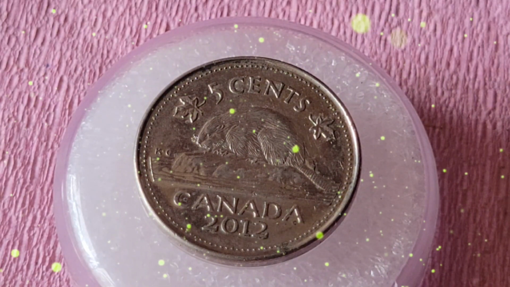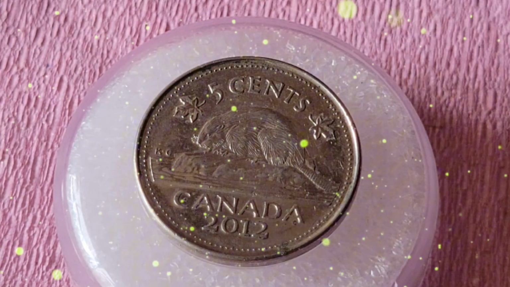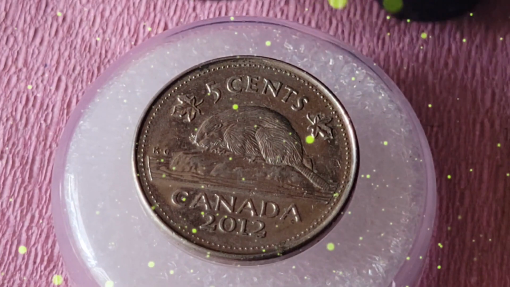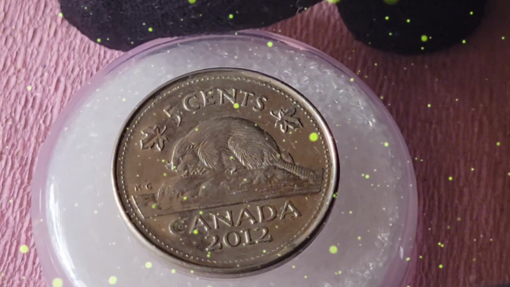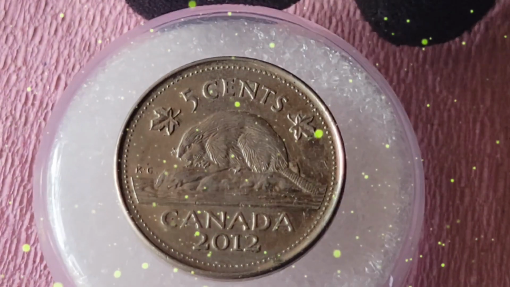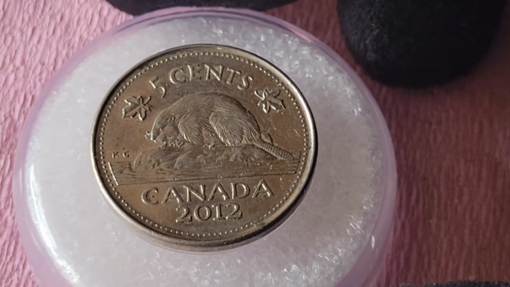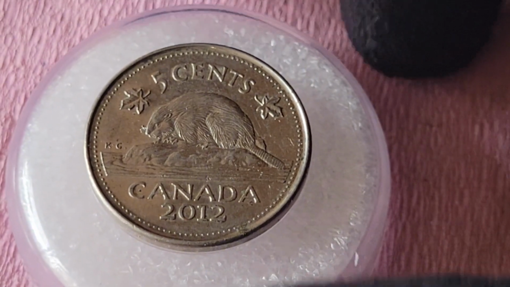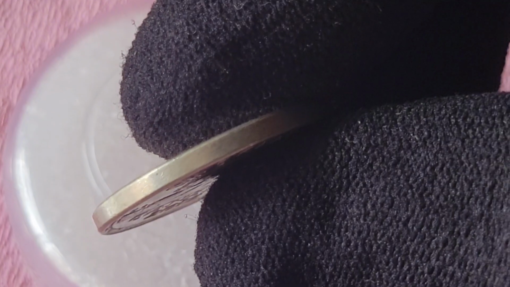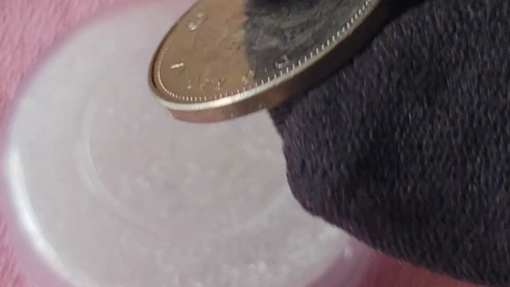The current value of the 2012 Canadian nickel, grading and condition. The importance of coin grading, how condition affects value, examples of high-grade 2012 nickels and their market prices, market trends. Historical value trends for recent Canadian nickels, current market conditions and their impact on the 2012 coin, expert opinions on the coin's future value. The role of bullion value.